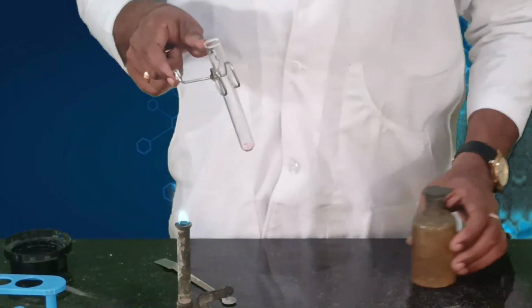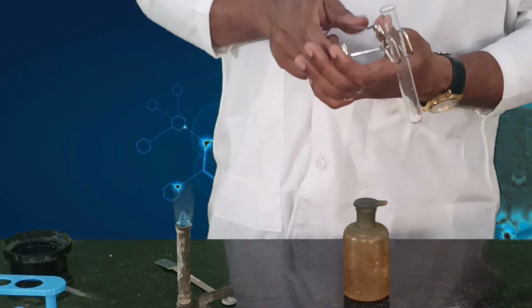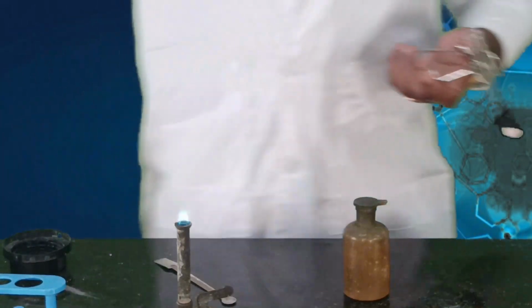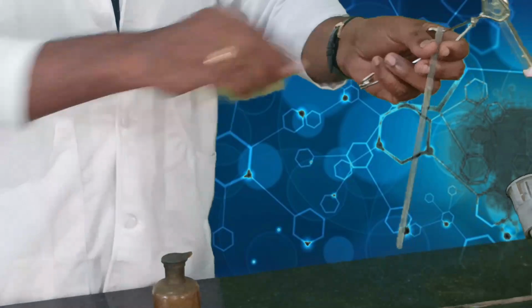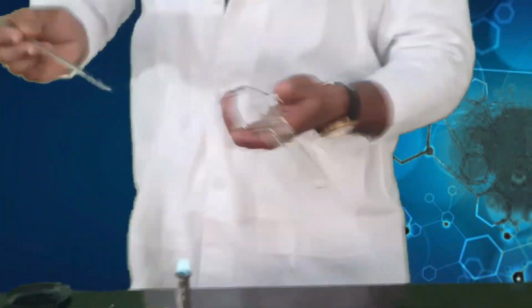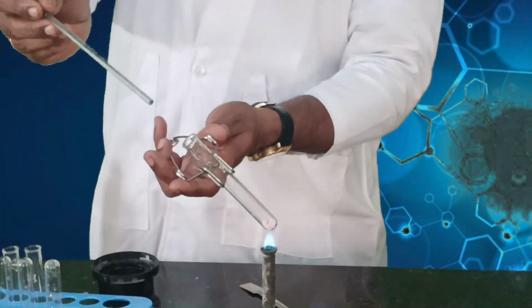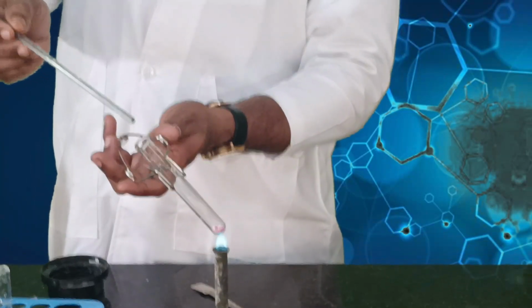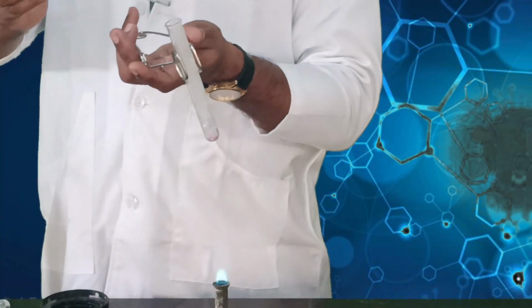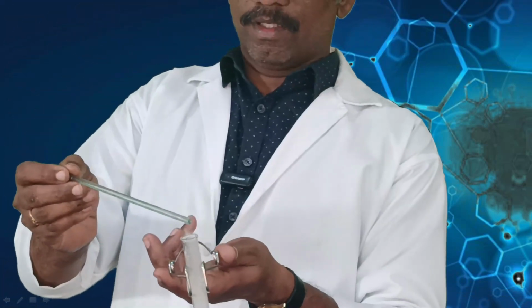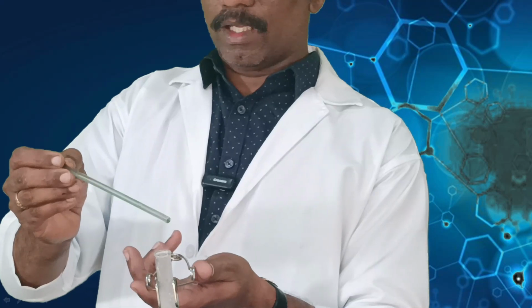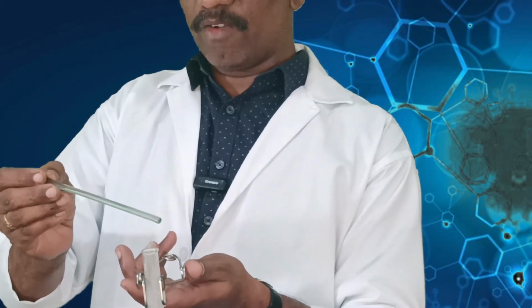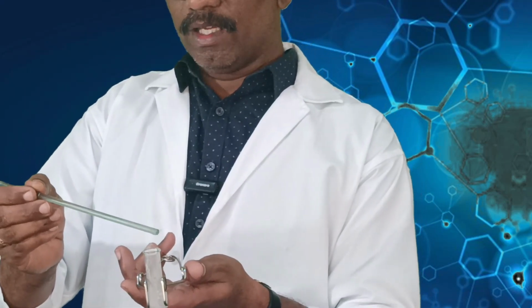When you heat, you will get the smell of ammonia. The smell of ammonia can be detected using a glass rod dipped in concentrated hydrochloric acid. Okay. Now, while heating, place the glass rod dipped in concentrated hydrochloric acid. You will get dense fumes. The formation of these dense white fumes indicates the presence of amide.